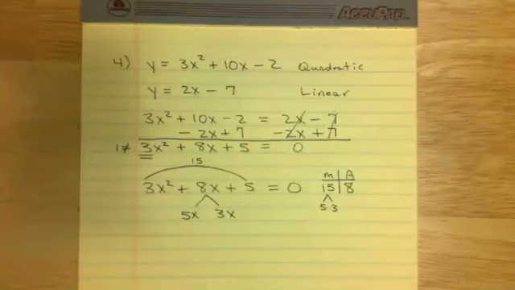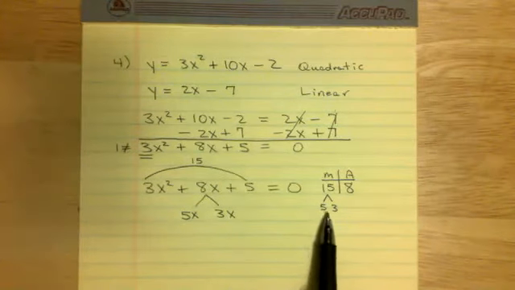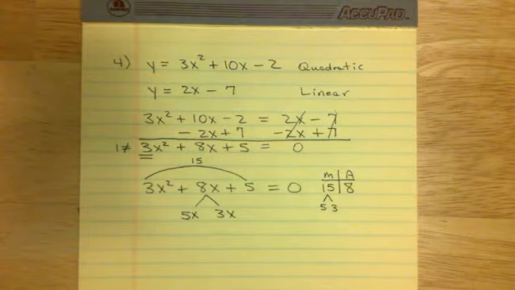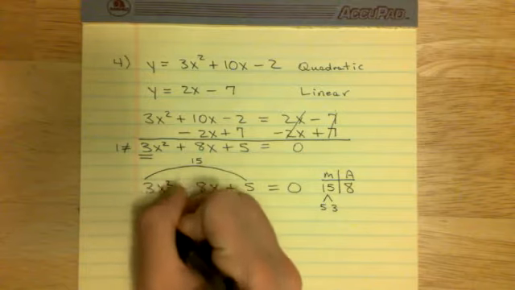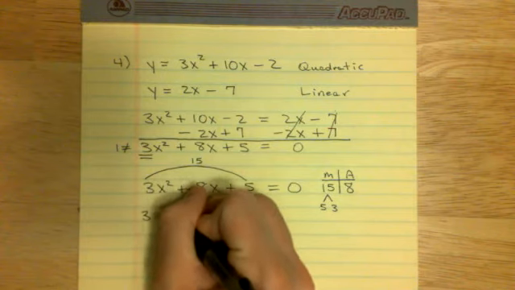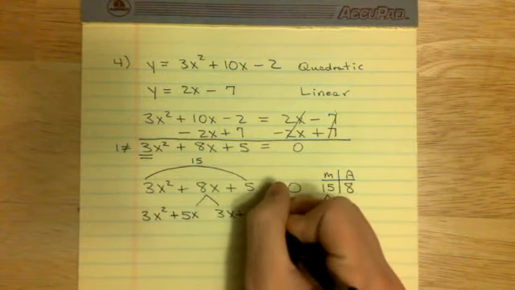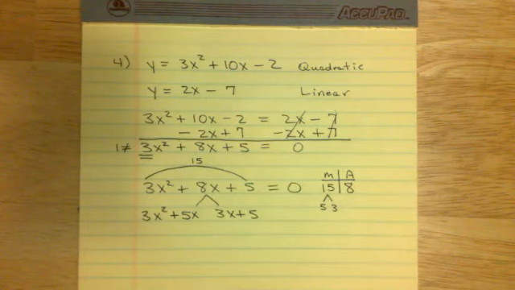And that's because of the 2 numbers that I chose on the right side. Now what I also need to do is I need to bring down my 3x squared on the left side, and I need to bring down my 5 on the right side. So now I have 3x squared plus 5x and 3x plus 5.